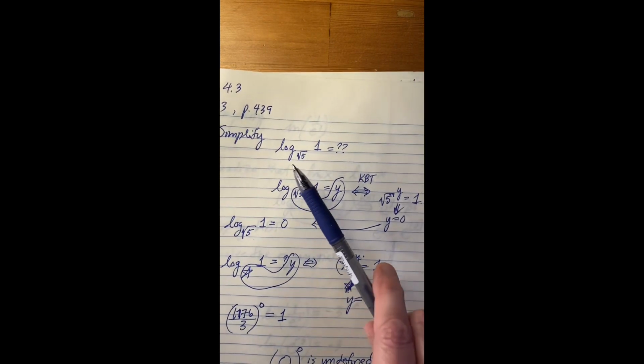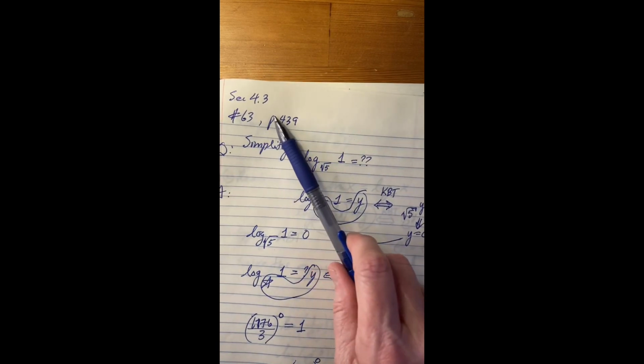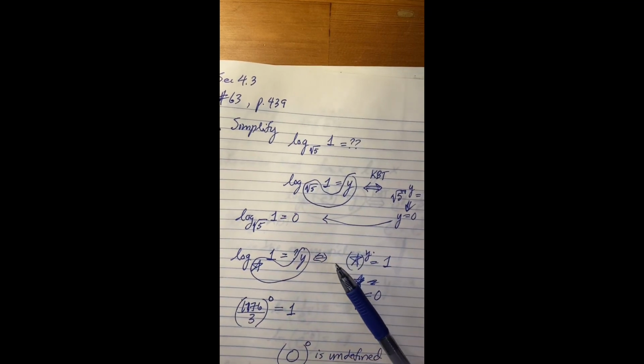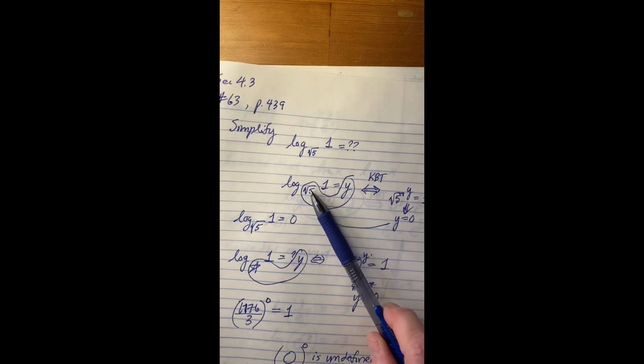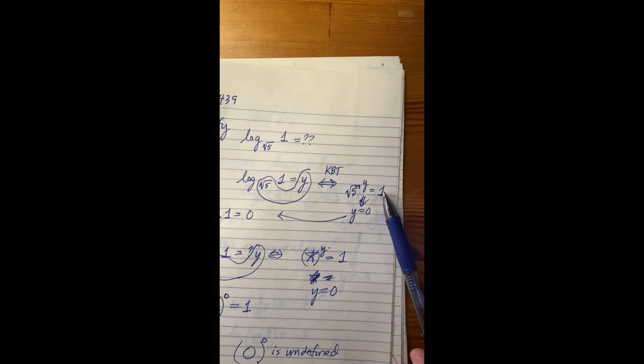Simplify the log base square root of 5 of 1. You might be asked to do, as in problem number 63, section 4.3 on page 439. Well, the log base square root of 5 of 1, we don't know what it is. Let's call it some variable. Apply the kidney bean trick. Now we're looking at an exponential equation. The square root of 5 raised to the y, it's got to be equal to 1.